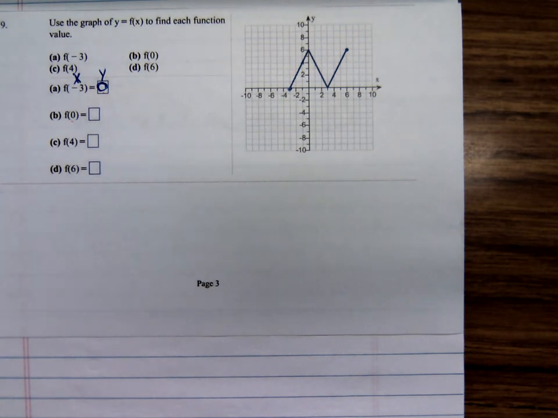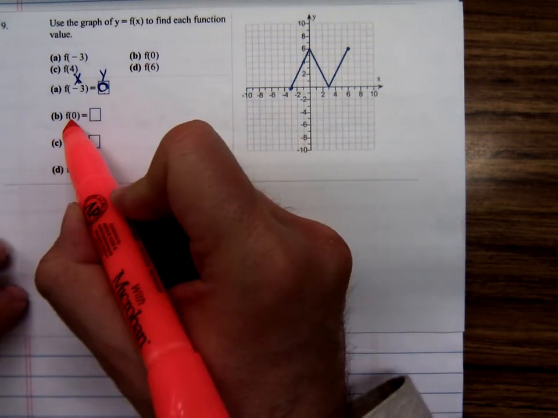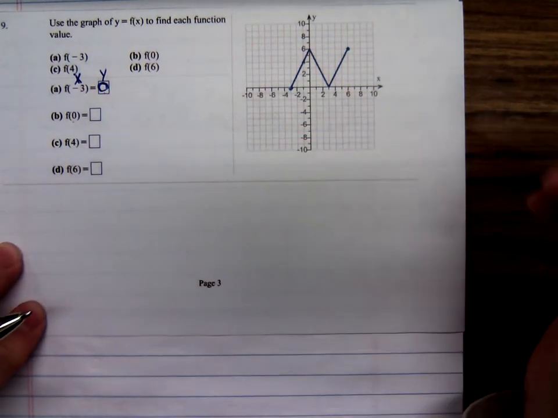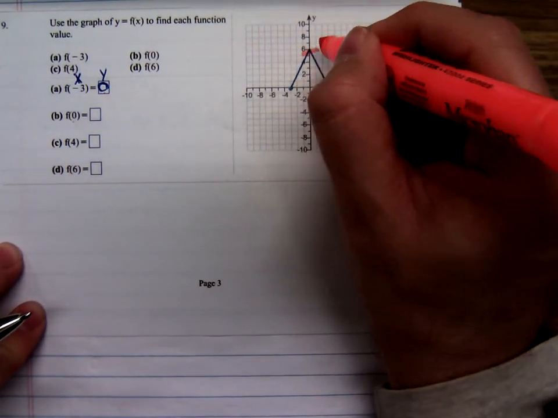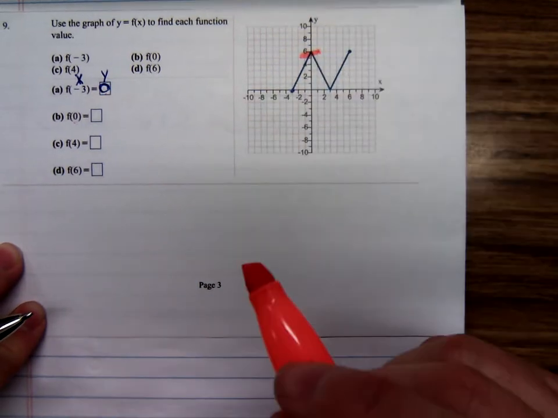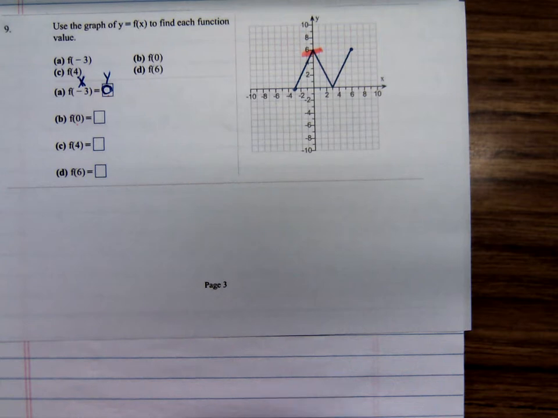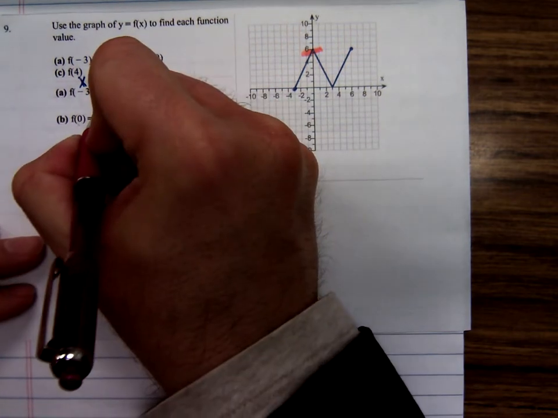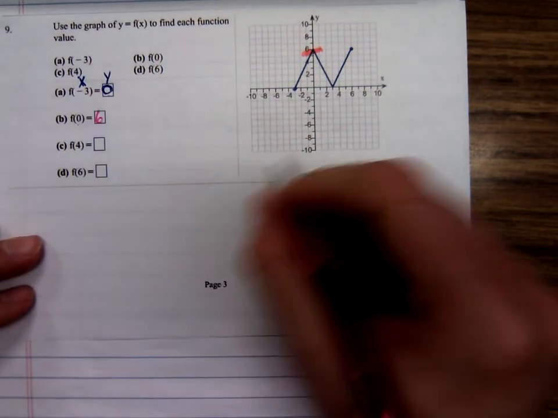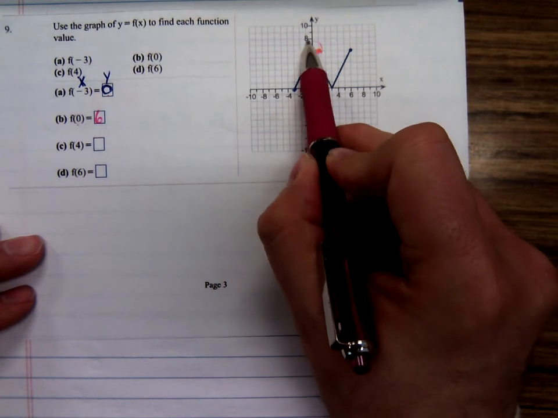I'm going to highlight the ordered pair we're looking at. Look at the ordered pair with 0 for its x value. Would that be right here? And what's the y value at that point? 6. So right here at this point, x is 0 and y is 6.